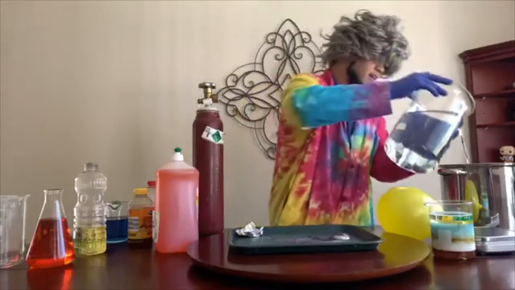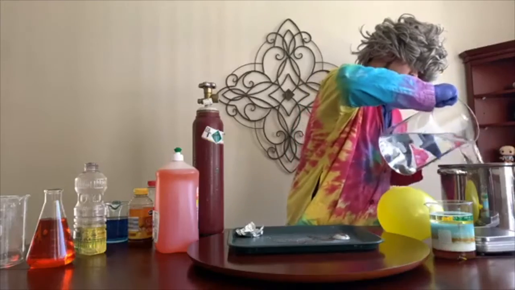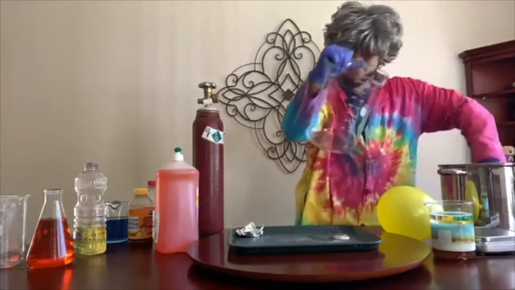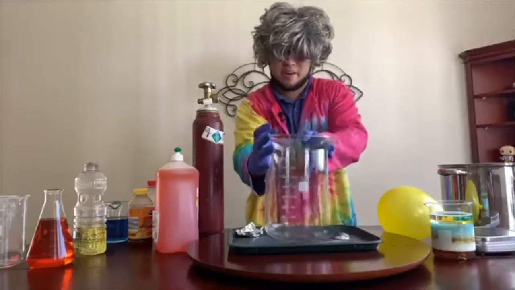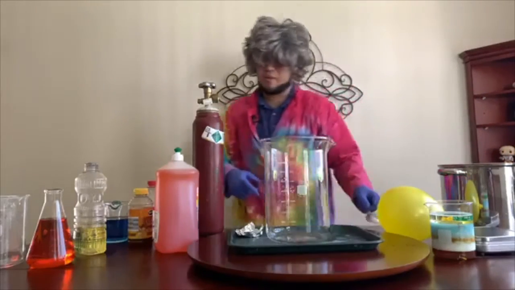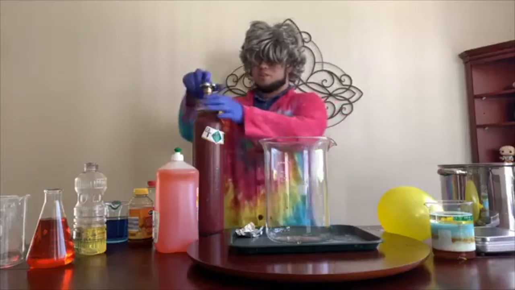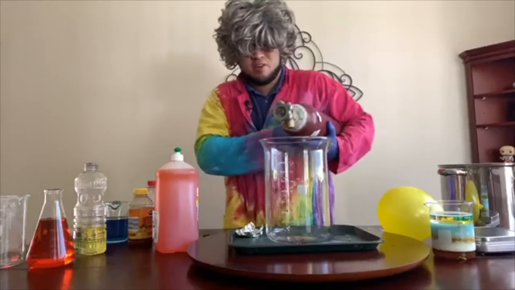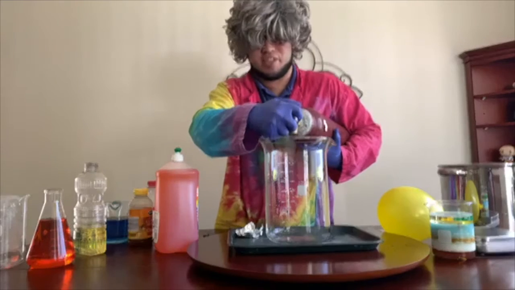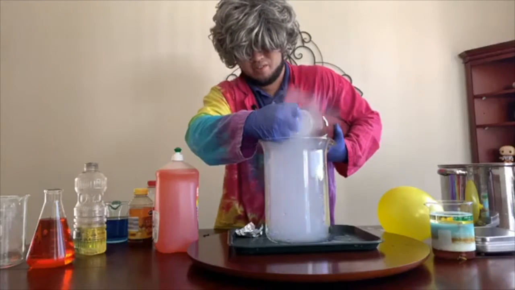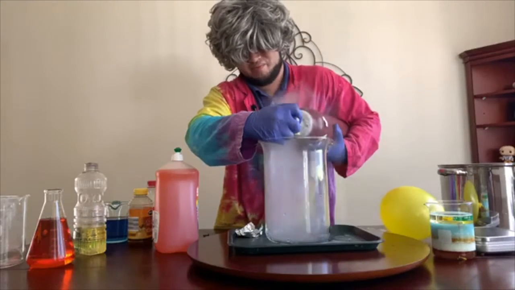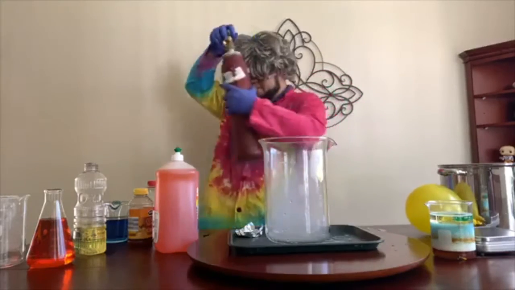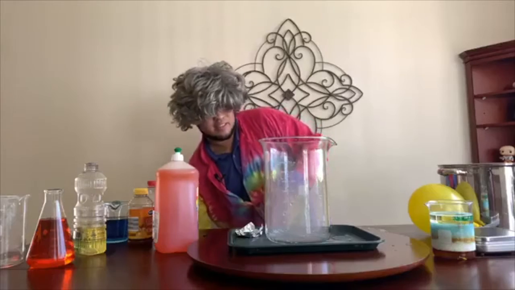So we're going to go ahead, empty out our water over here. Make sure we get that rock out of there too. All right, so now we've got our empty container. Now we're going to go ahead and actually fill this with some sulfur hexafluoride. Again, this stuff gets kind of loud, so make sure you cover your ears if you need to. All right, so plenty of that sulfur hexafluoride inside of that.